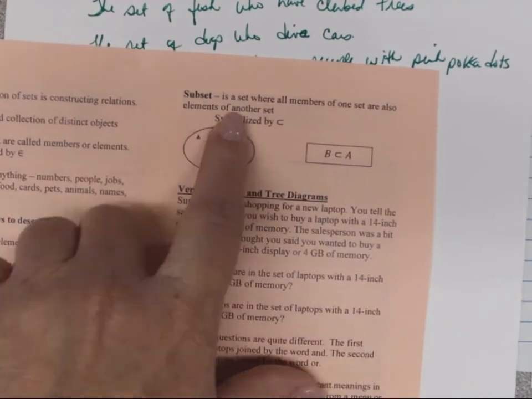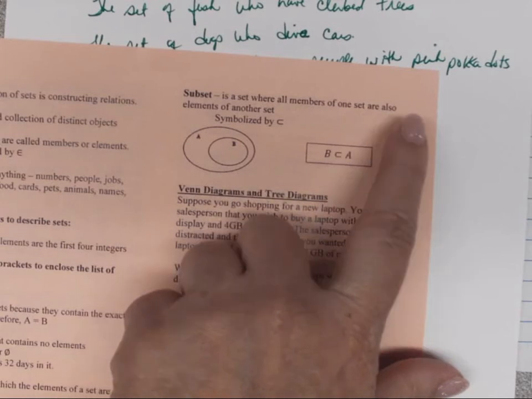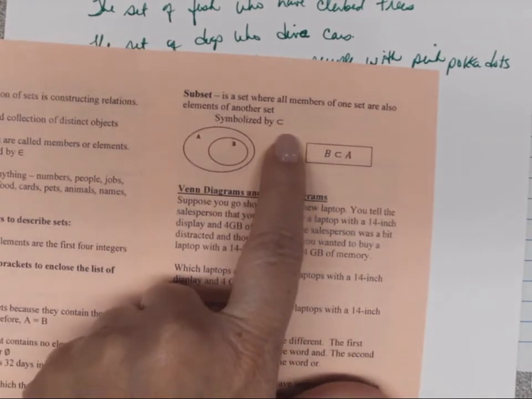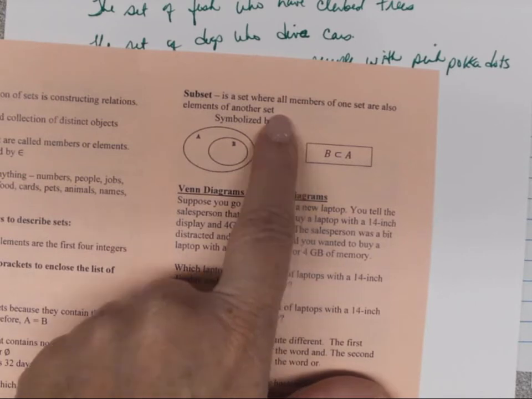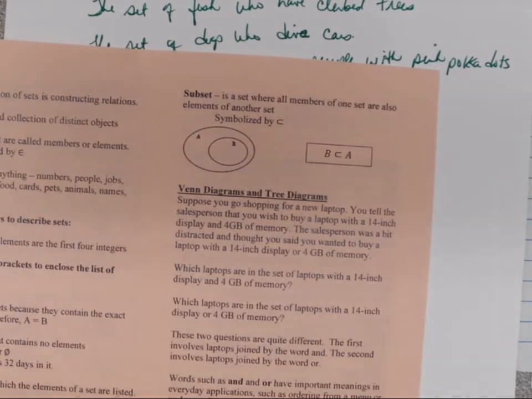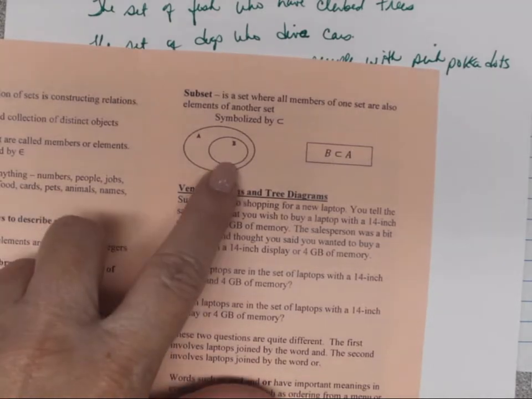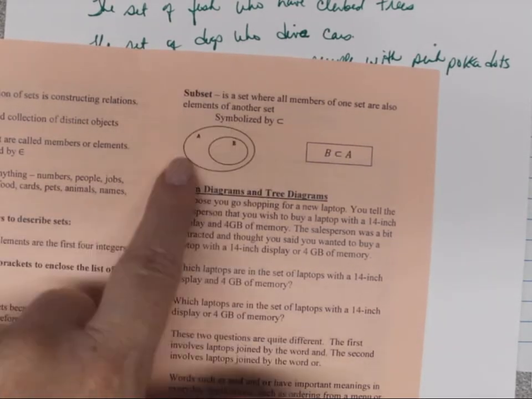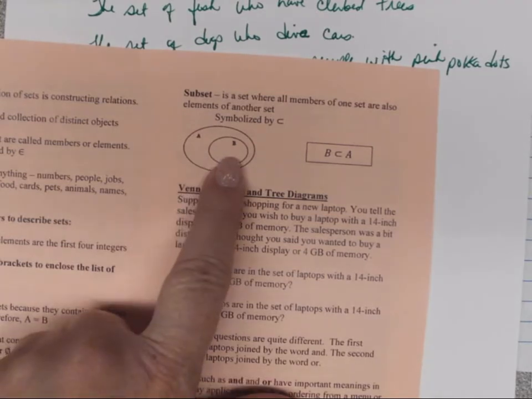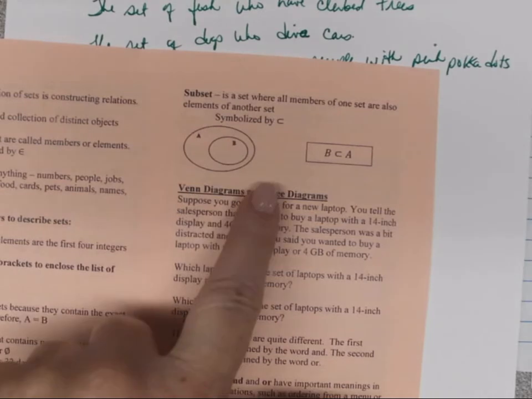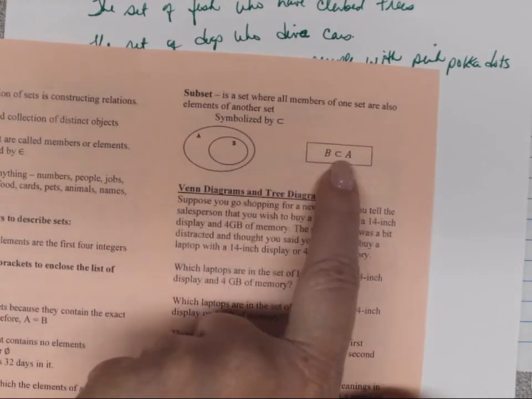If all members of one set are also elements of another set, it's symbolized by this, which kind of looks like a C. It's not a C, but it looks like it. And that means that that set is a subset of the other one. So this is where all of this set is inside of the other set. In this example, B is a subset of A because all of B is inside of A. So B is a subset of A.